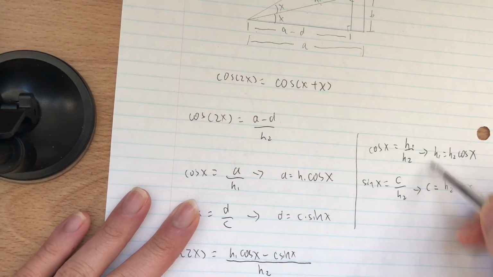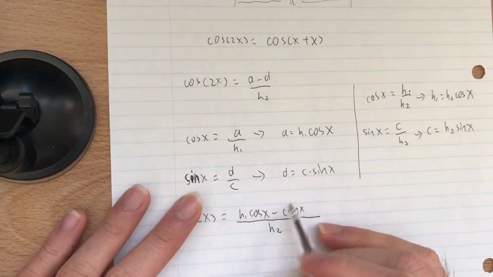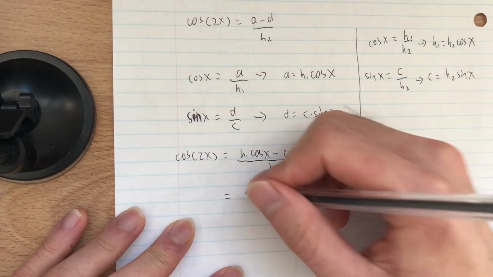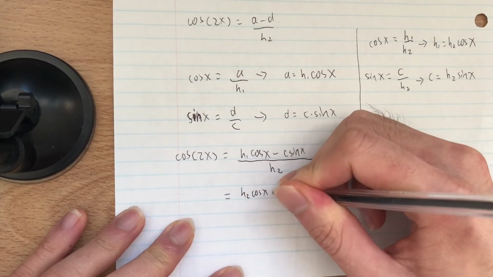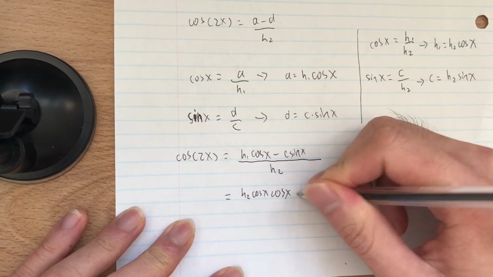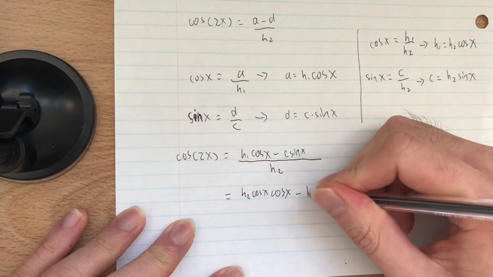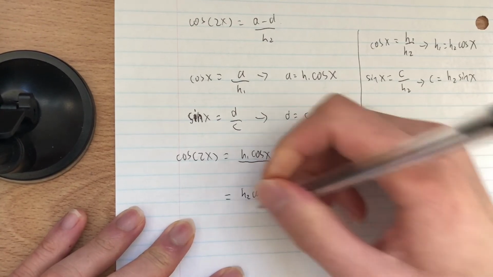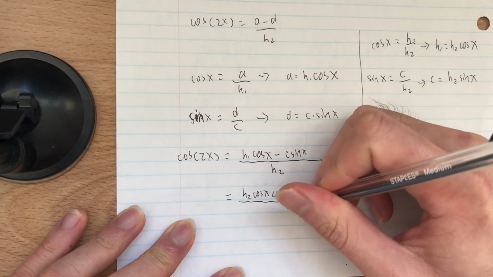That's good. Now you can plug this in here. H1 is H2 cosine of x, minus C, which is H2 sine of x, times sine of x, divided by H2.